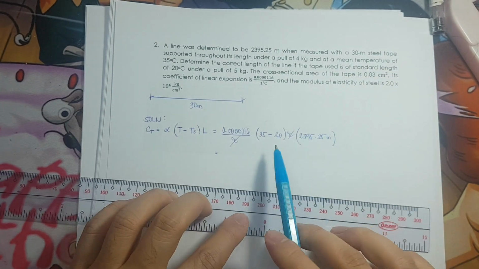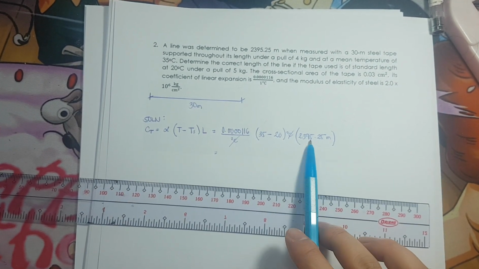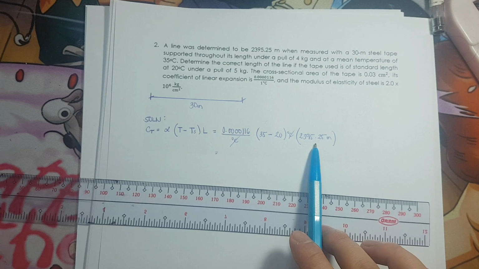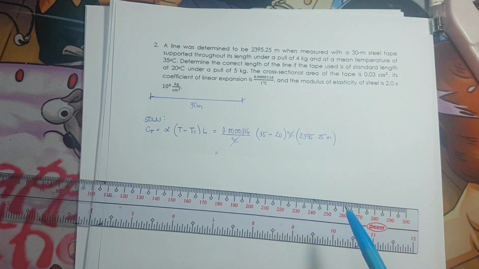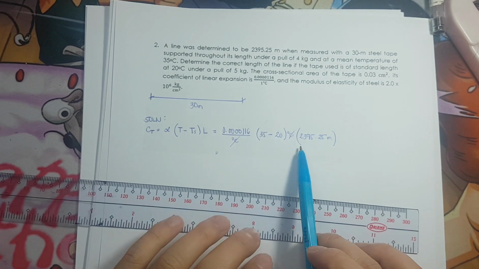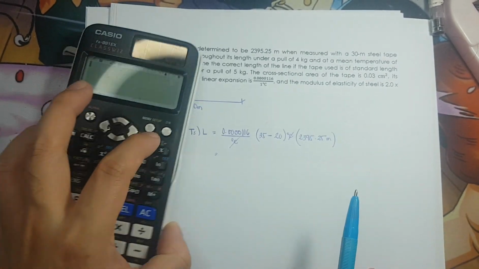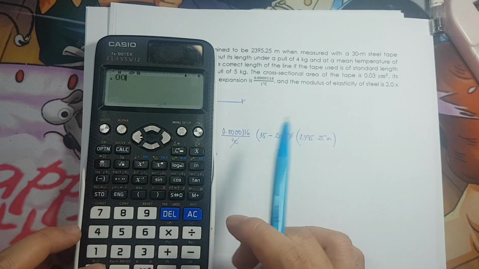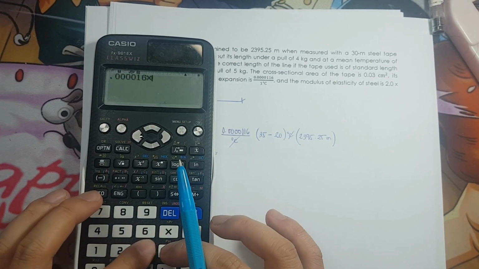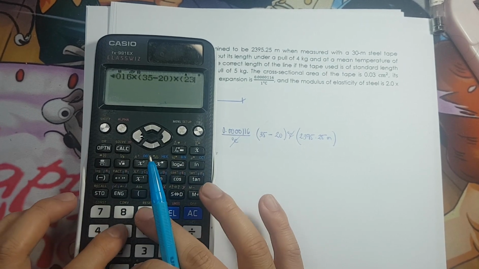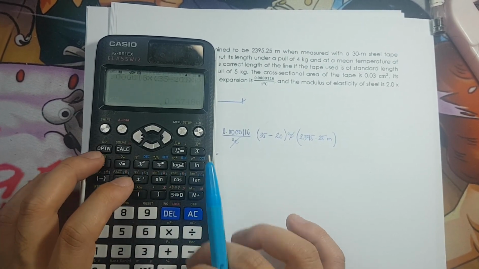Or we can use the length here. So 2,395.25 is equivalent to 0.000016 times 35 minus 20 times 2,395.25.